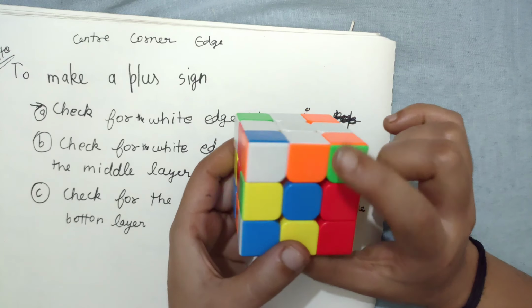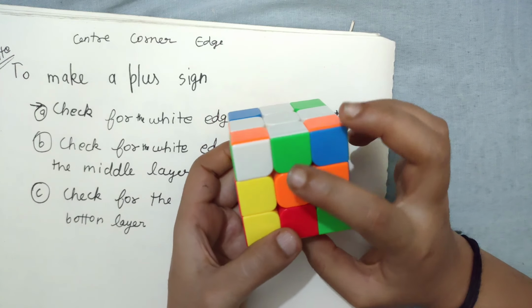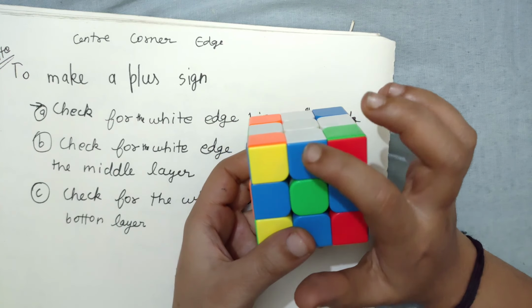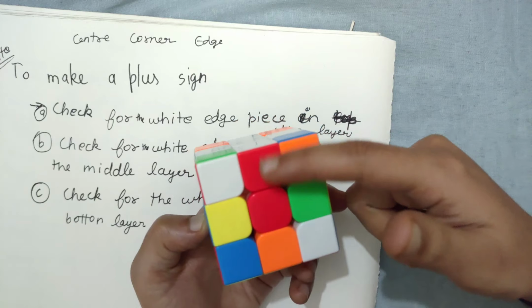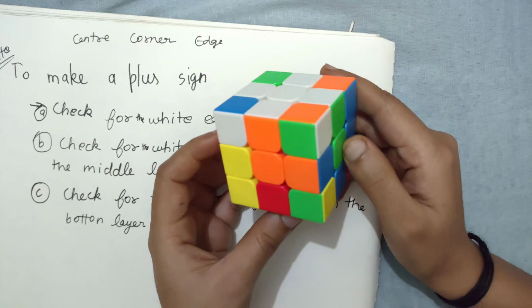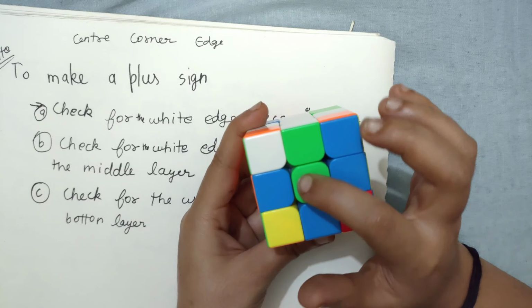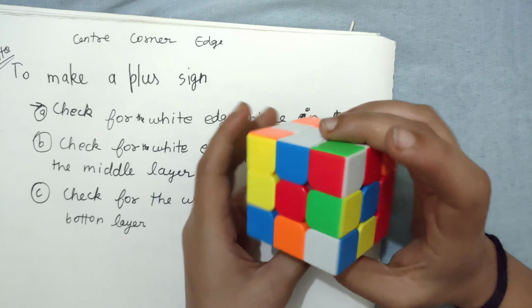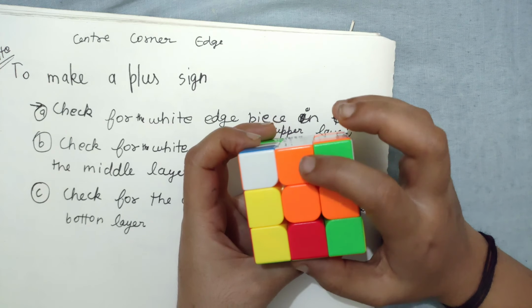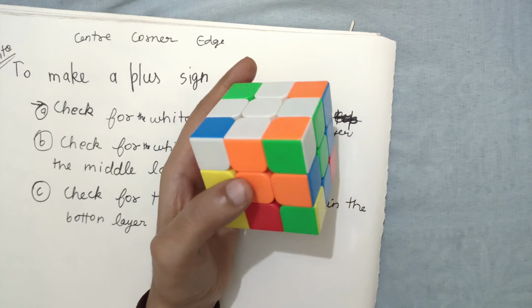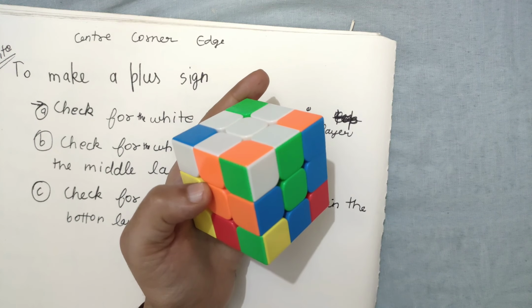We got one pair. This is not matching, this is not matching, and this is not matching. No worries, we still got only one pair. Rotate it one more time. Look, this is matching, this is not, this is matching. So we already have two edge pieces aligned together.